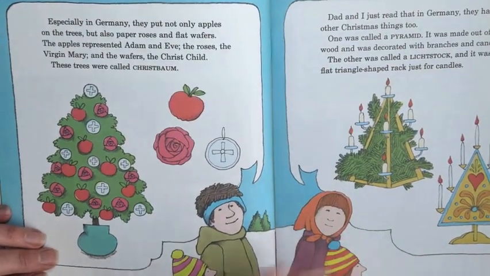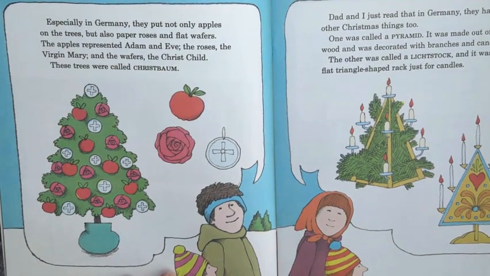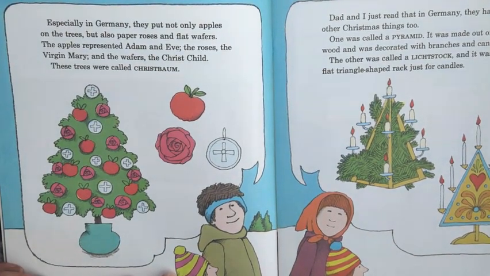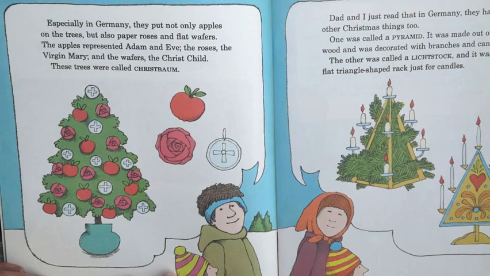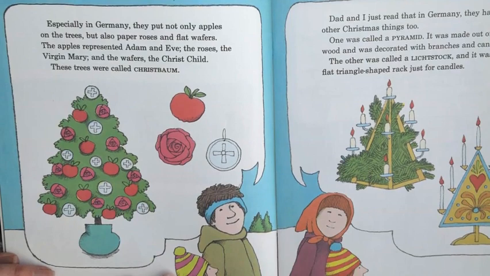Especially in Germany, they not only put apples on the tree, but also paper roses and flat wafers. The apples represented Adam and Eve, the roses, the Virgin Mary, and the wafers, the Christ child. These trees were called Christbaum.